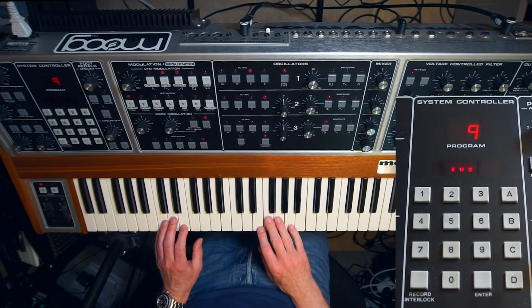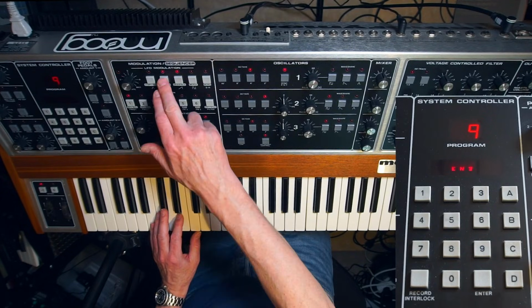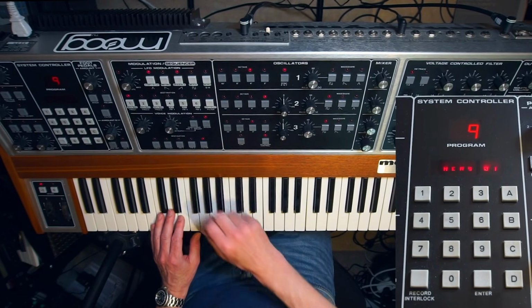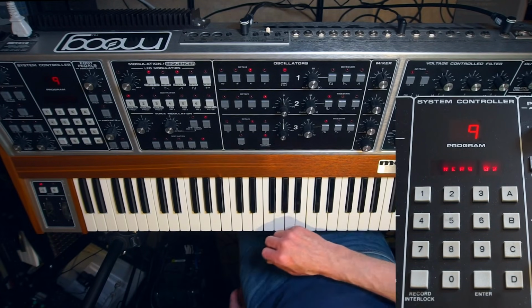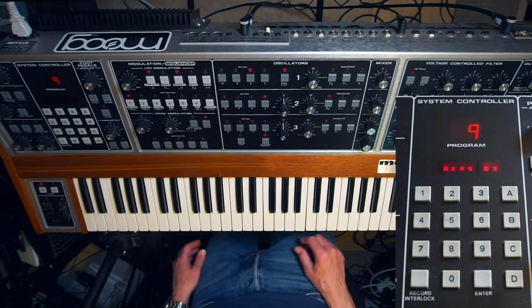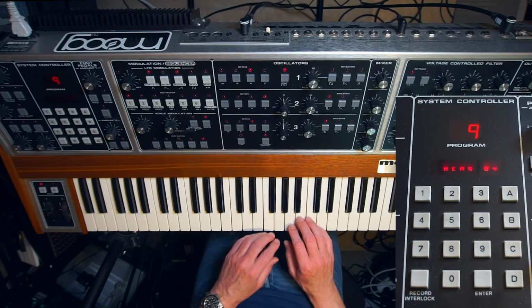You can also use step time recording, which I'm not going to show here. Let's hear that back. And since I didn't use all the voices, I can now play over it.